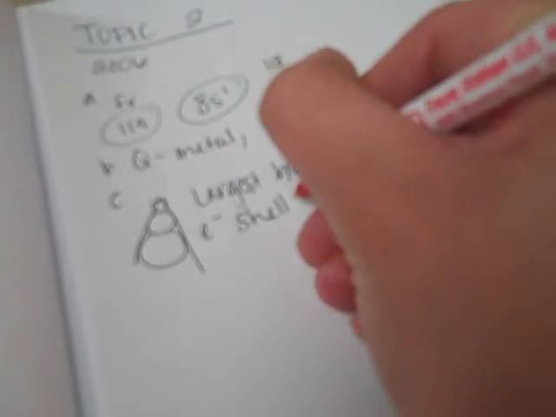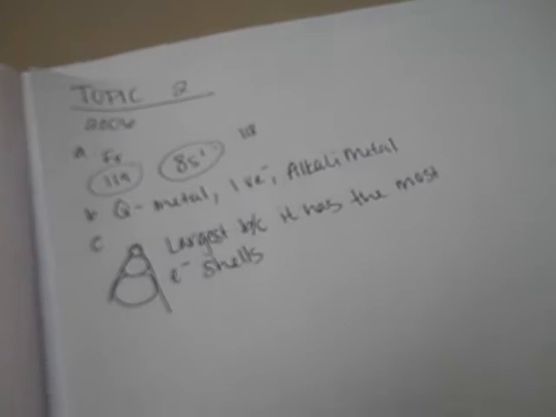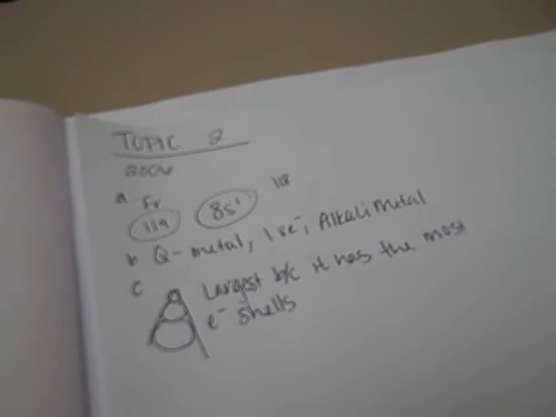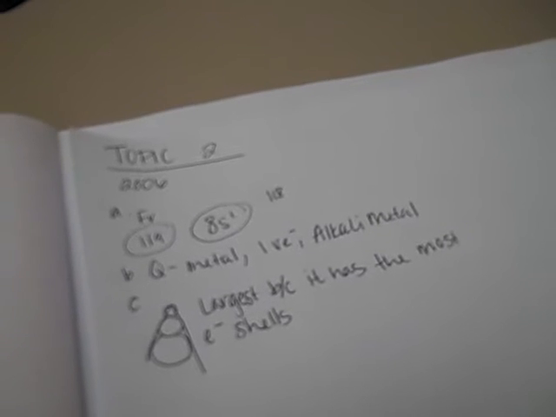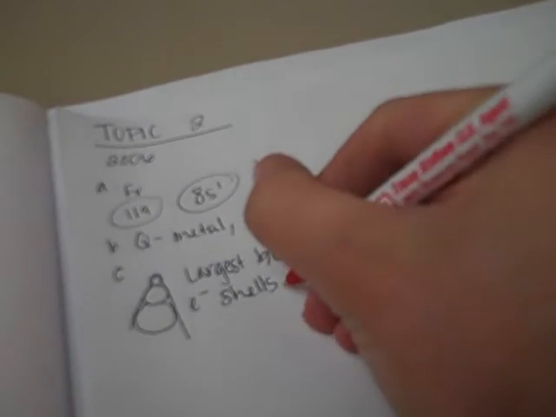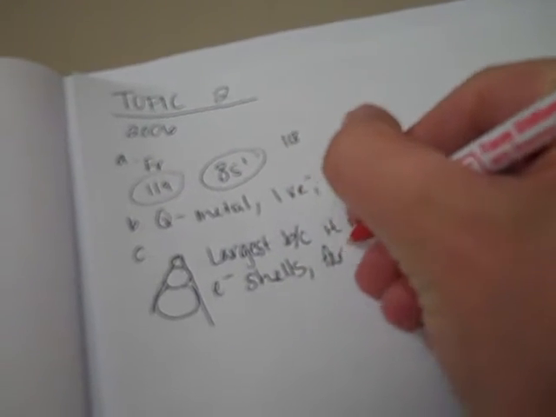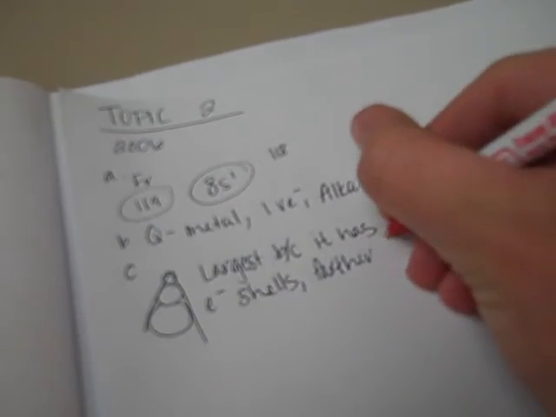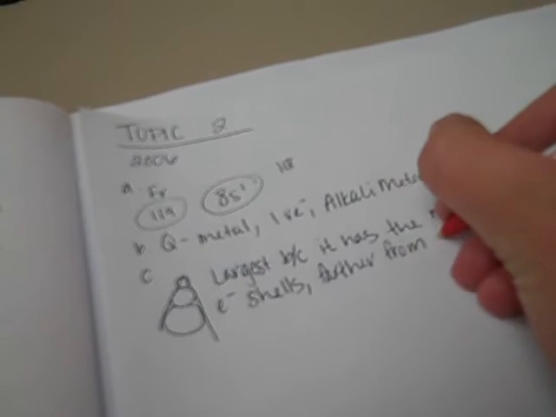When you add electron shells, shielding goes up, and the attraction will weaken. You don't really have to talk about that there, but if you want to, you can. So if you just say largest because it has the most electron shells, which are further from the nucleus.